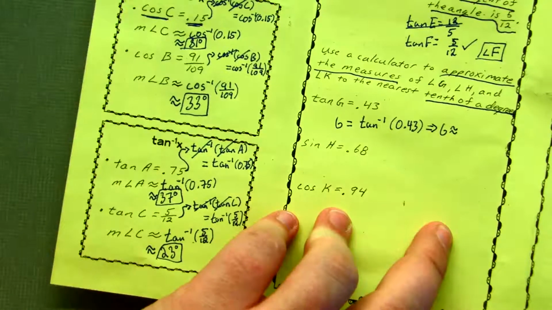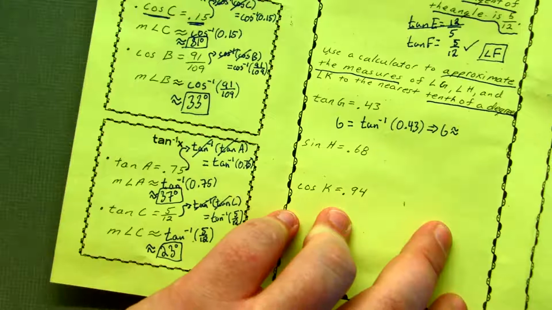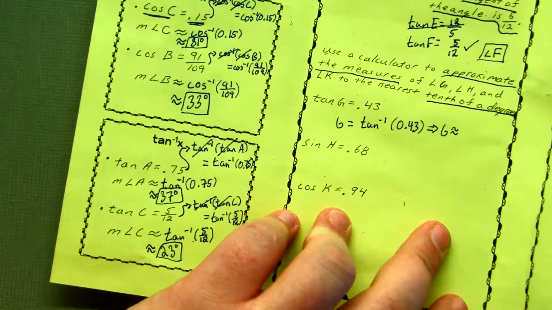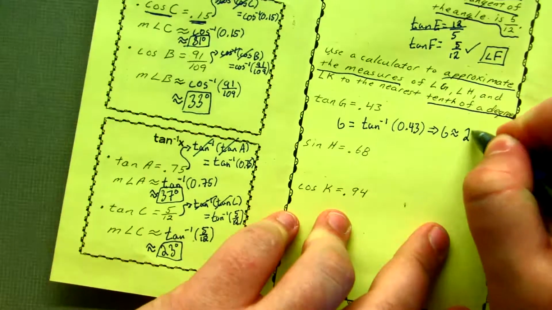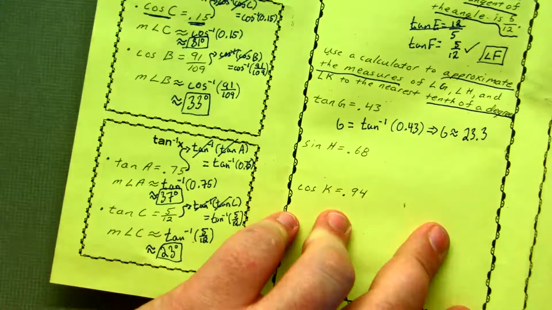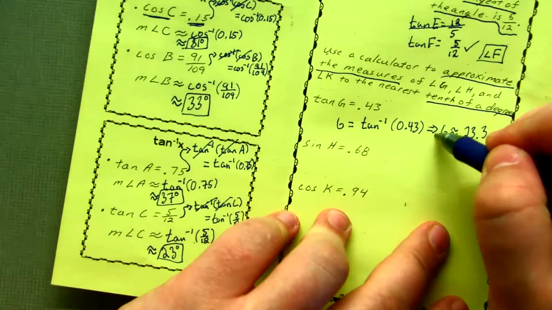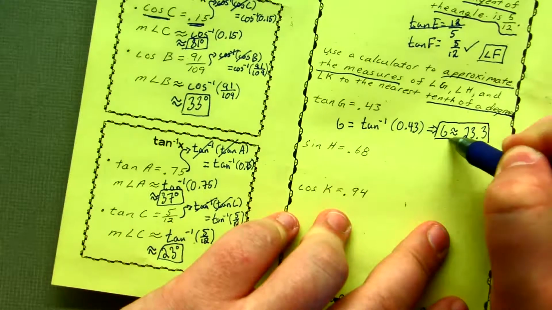send it in the chat. I already have answers from a couple of you. I just want to see a couple more. And we're rounding to the nearest tenth of a degree. So we want 1 decimal place after it. Yeah, very nice. So we get G is approximately 23.3 degrees. I saw a couple 23.2s. Oh, and I see one of them just fixed it. So make sure that we're rounding and not just cutting off after that last decimal.